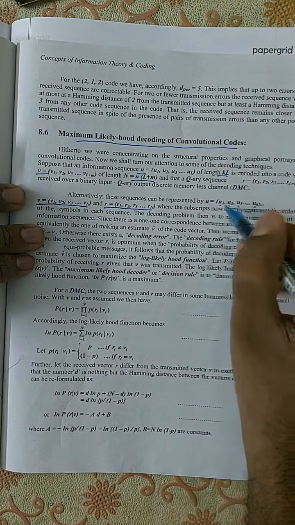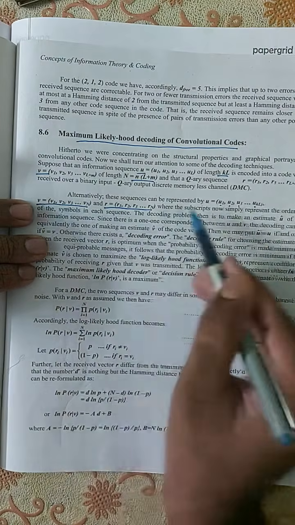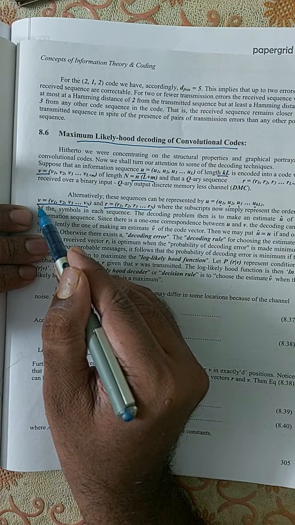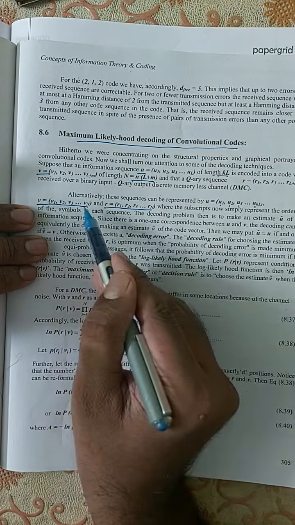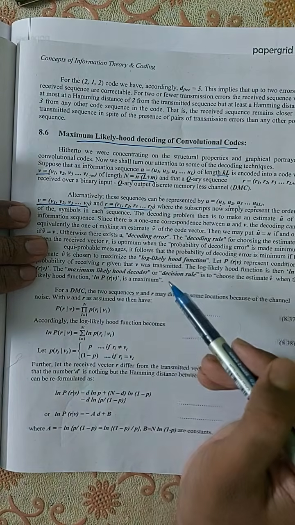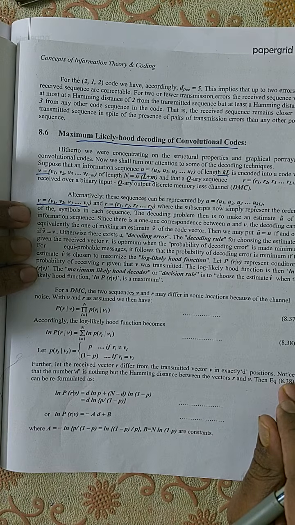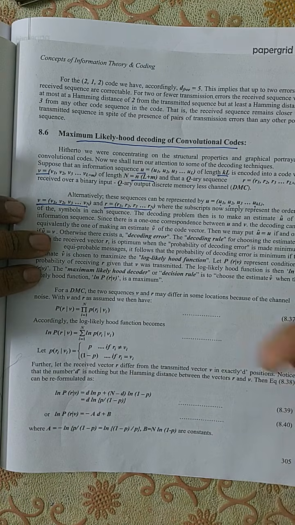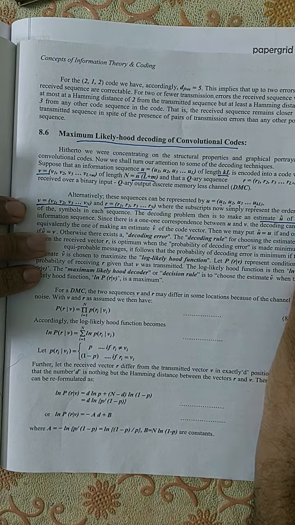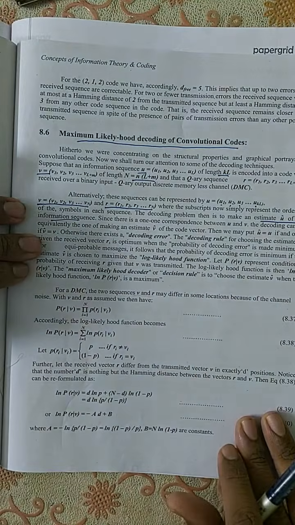So for our ease, I represent U in this form as my information sequence, the transmitted or encoded sequence in this form, and after transmitting it I will receive this sequence. The main thing we are going to do is make an estimate U cap of the information sequence.